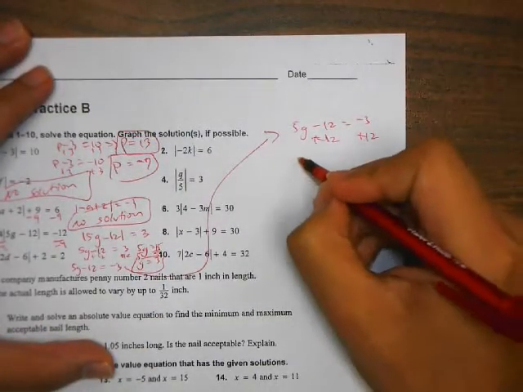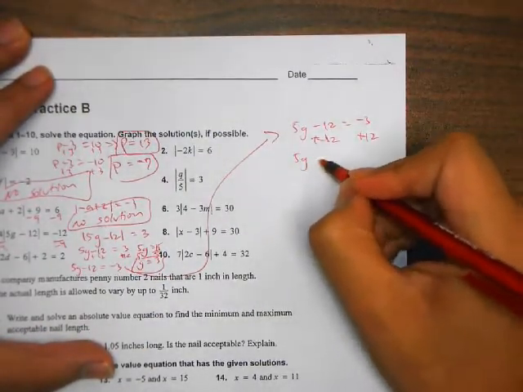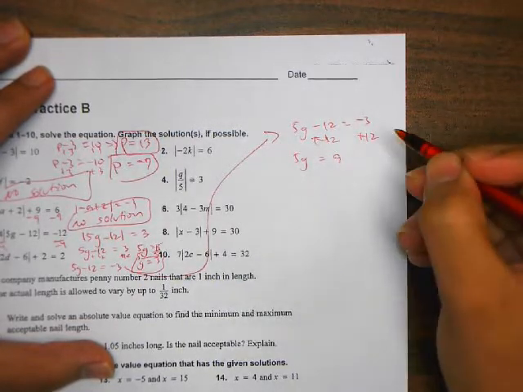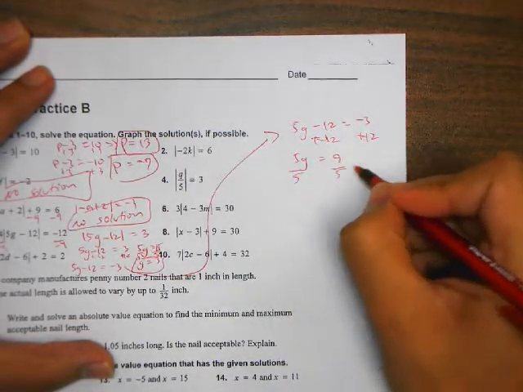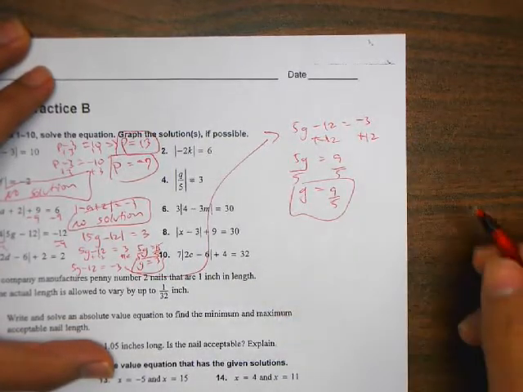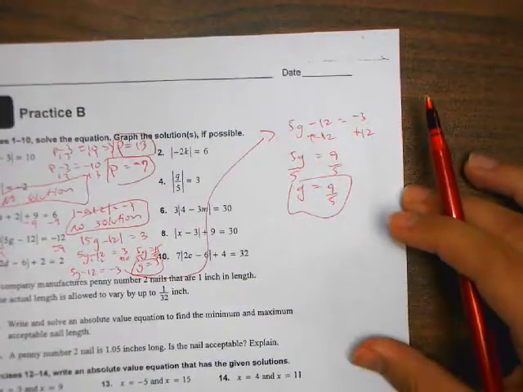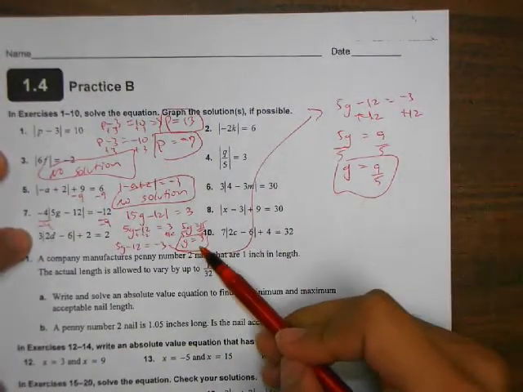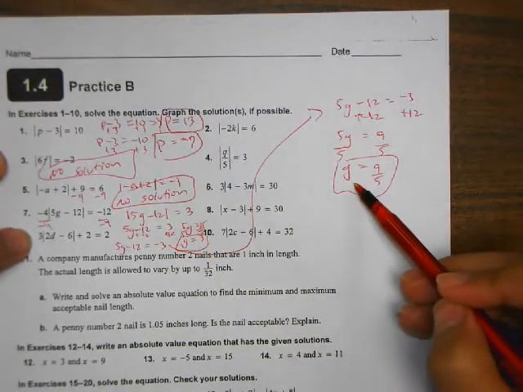So I'm left with 5g is equal to negative 3 plus 12 is positive 9, divided by 5. G is equal to 9 over 5. So on number 9, one of your answers was g equals 3, and the other one was g equals 9 over 5.